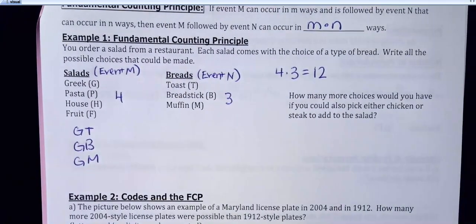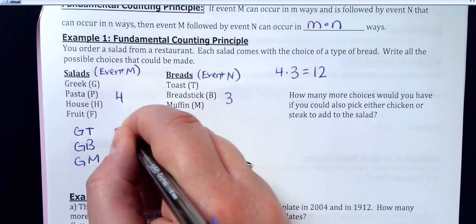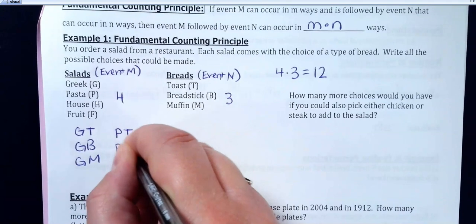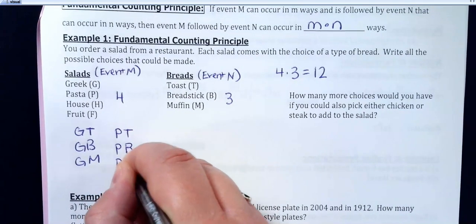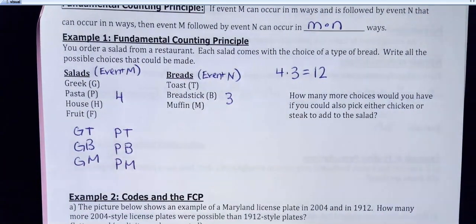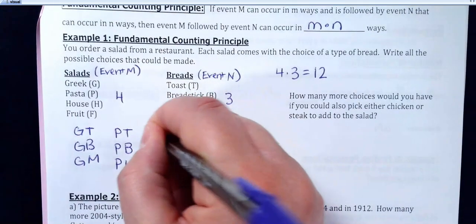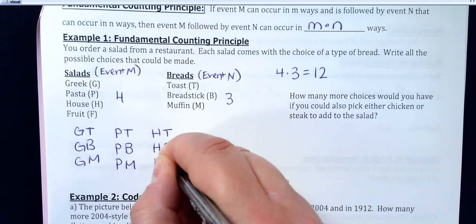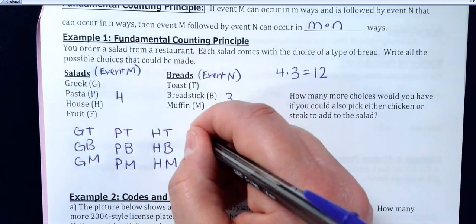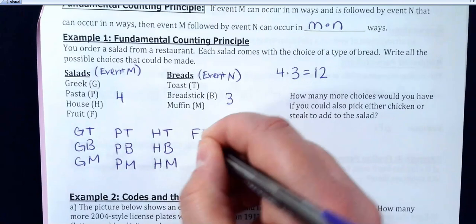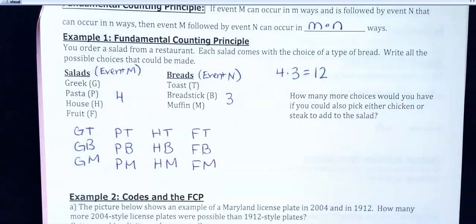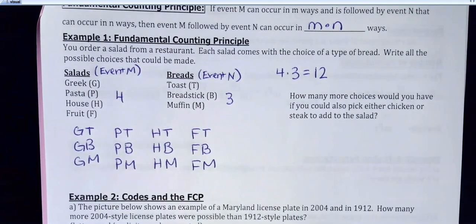If I pick the pasta salad, again, I have the 3 choices of bread. So I could do pasta salad with toast, pasta salad with a breadstick, or pasta salad with a muffin. So there's 3 more. If I pick the house salad, same thing. I can do the toast, the breadstick, or the muffin. And then I've got the fruit salad. So same thing again. Fruit salad, we could get the toast, we could get the breadstick, or we could get the muffin.